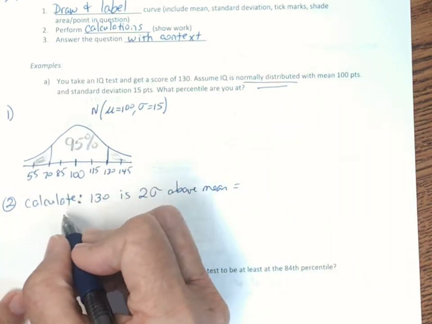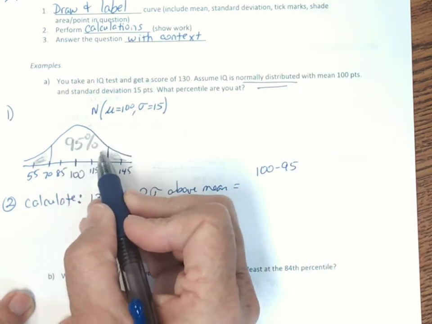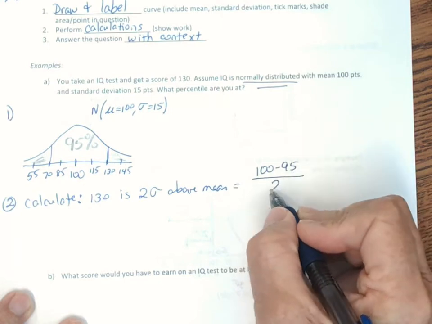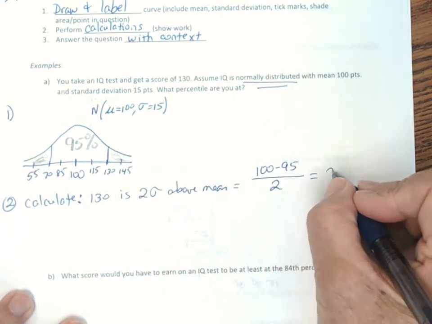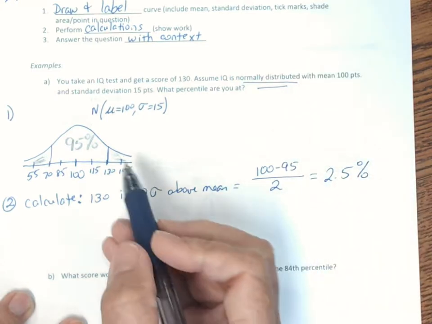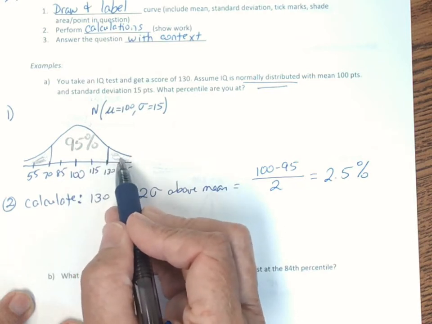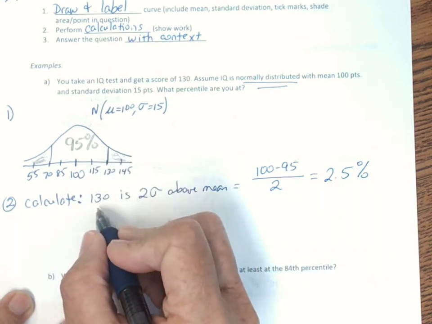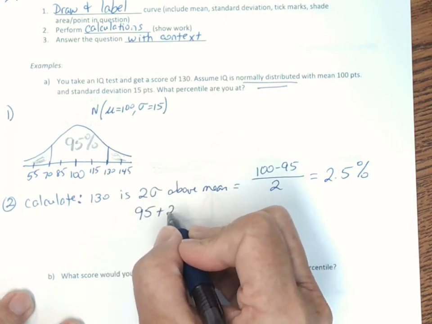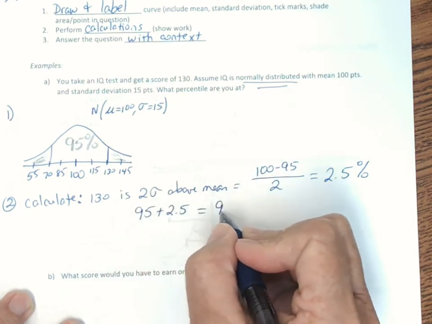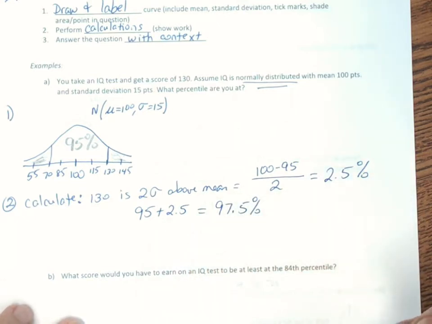So to calculate this, I'm going to say 100 minus 95, that's the percentage that's here, and I'm going to divide it by 2 because it's split in 2 pieces. So that gives me 2.5%. So that means there's 2.5% over here and 2.5% over here. So 130 is above 95 plus 2.5, so that's above 97.5% of the IQs.